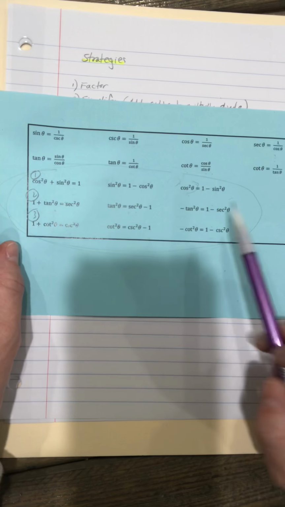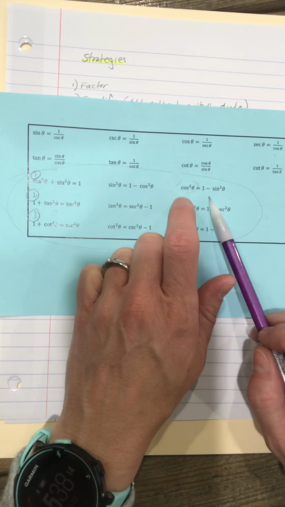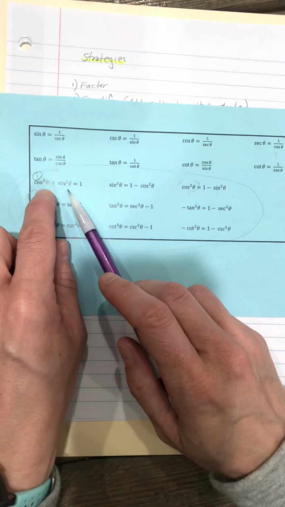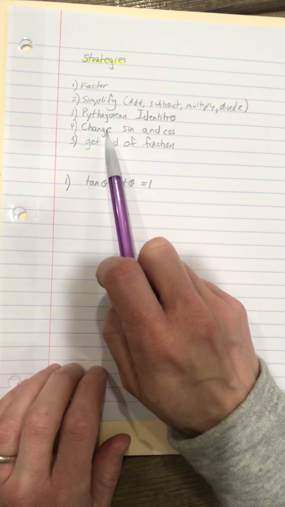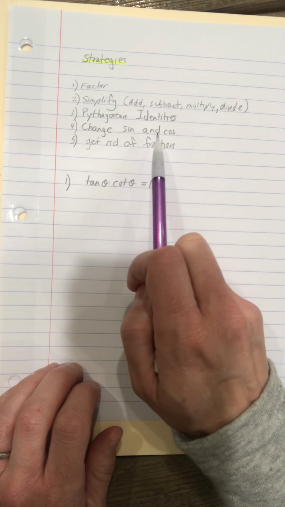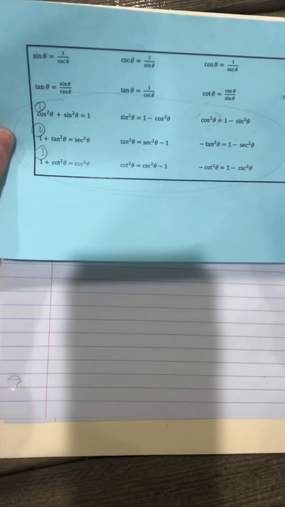Guys, a hint with the Pythagorean identities is when you look at them, you have a trig function squared and a 1, or 2 trig functions squared. If you don't have a trig function squared, you're not going to utilize your Pythagorean identities. So let's see, can I change everything to sine and cosine? Now, just so you know, you need to show steps.